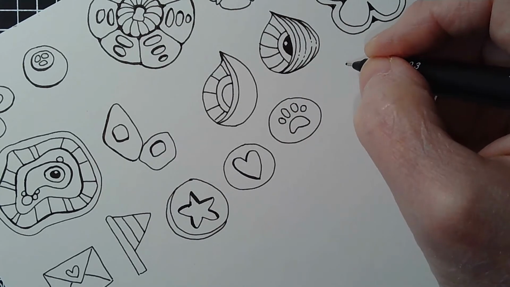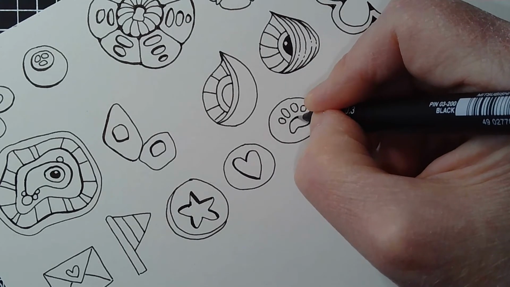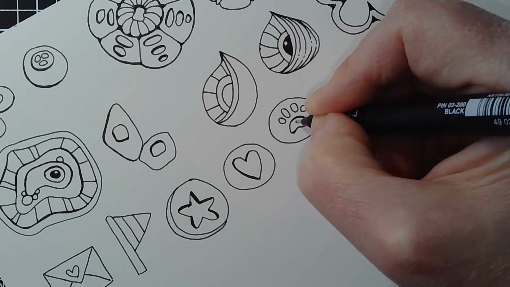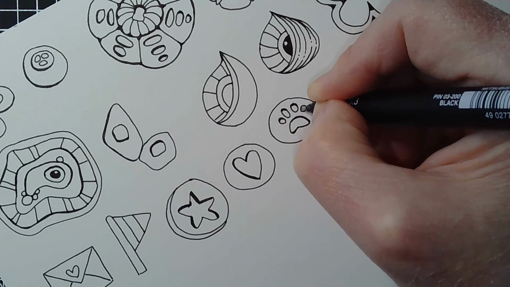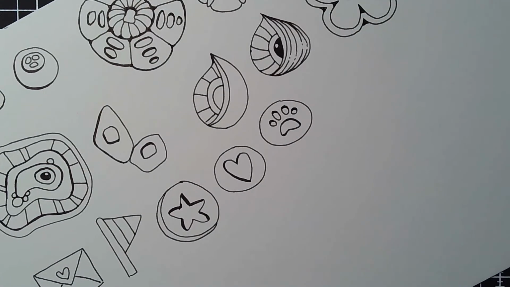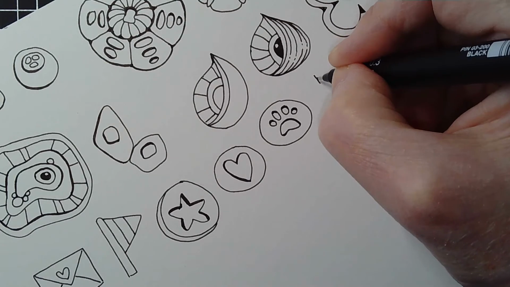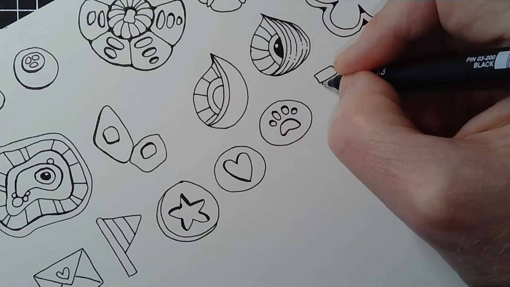And for my paw print, I'm looking for where I put it. I think I made it appear as if it was engraved. That's the word I'm looking for, engraved. I also did a flask, as in a chemistry flask.